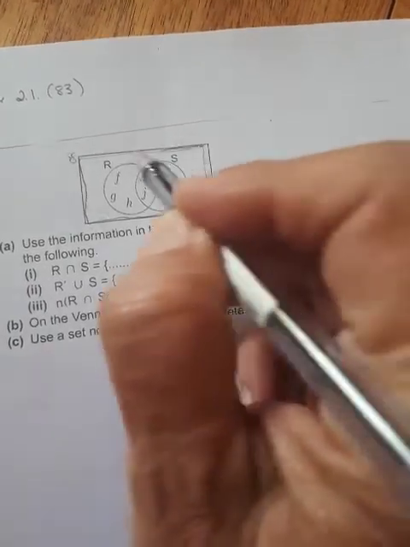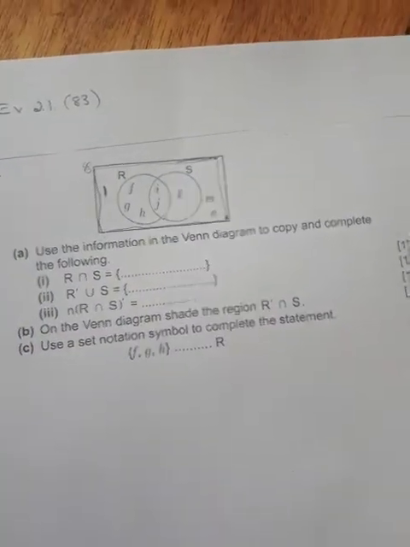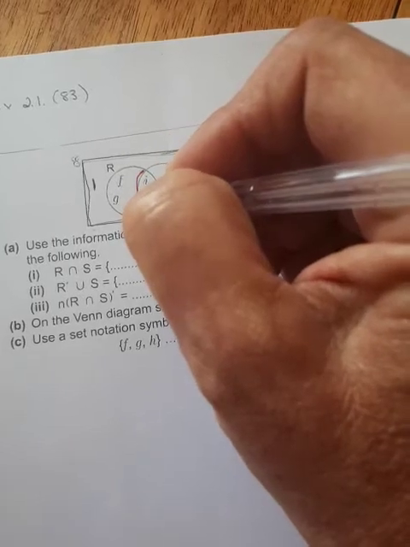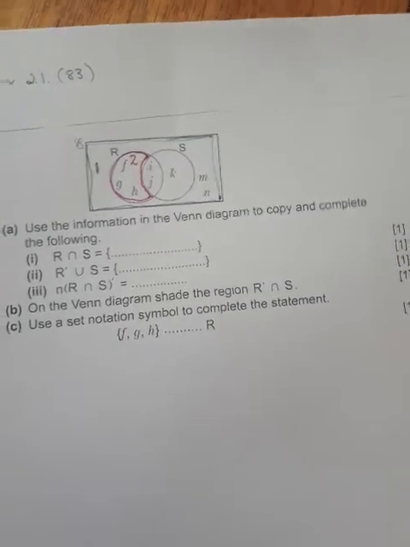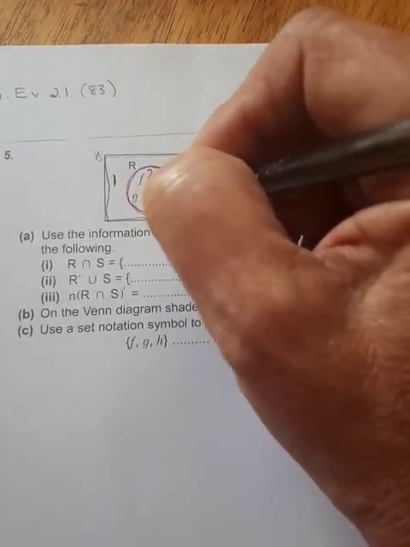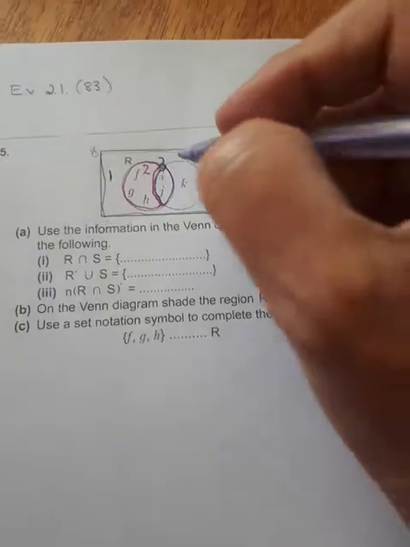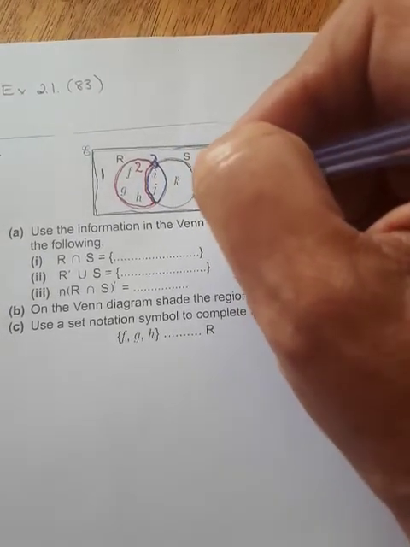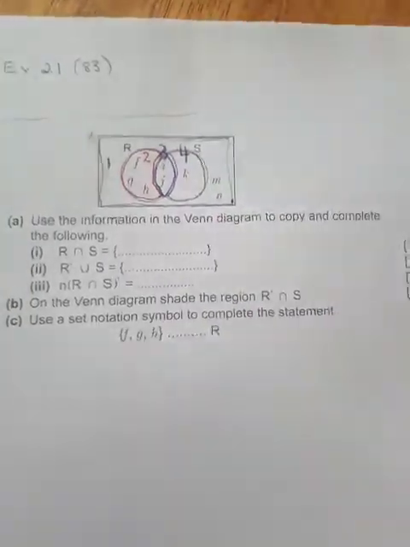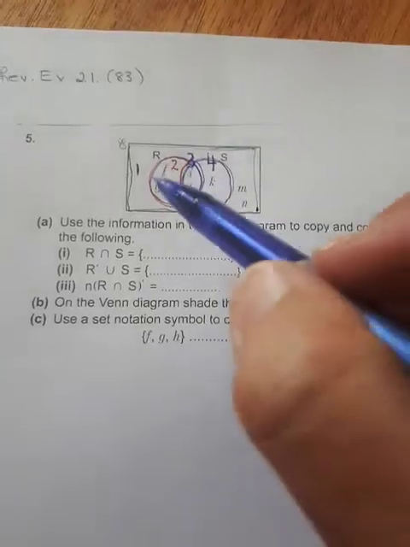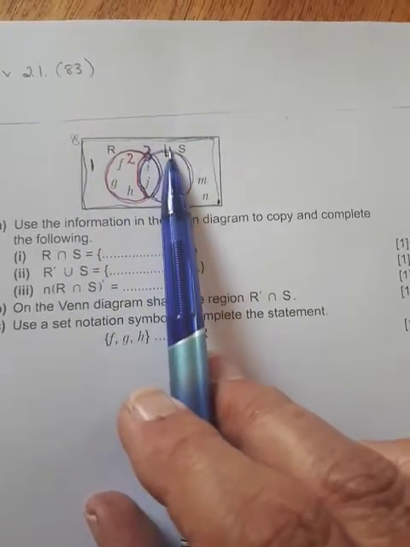The universal set, everything outside the subsets, we make number 1. Then in this case, set R without the overlap is 2. Then the overlap of R and S is region 3. And lastly, the subset S without the overlap is region 4. And remember, for any Venn diagram with 2 sets, you will always label regions 1, 2, 3, and 4.